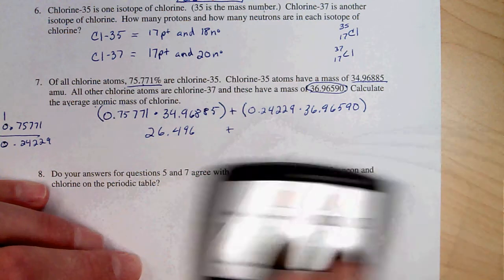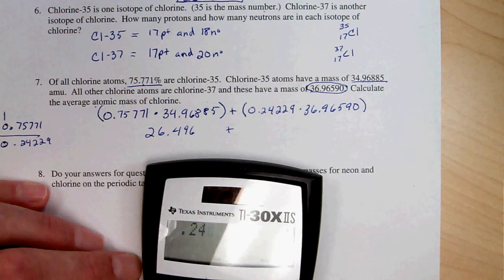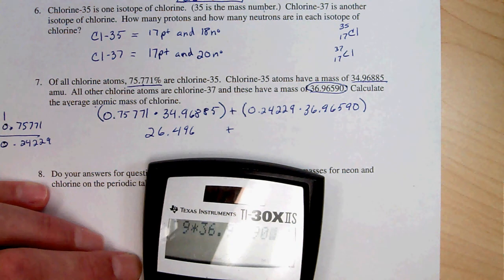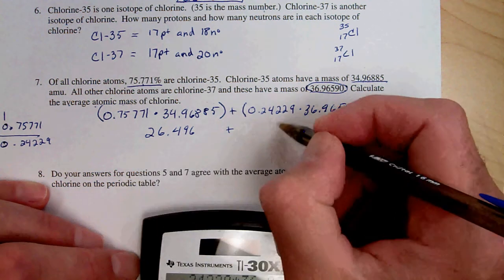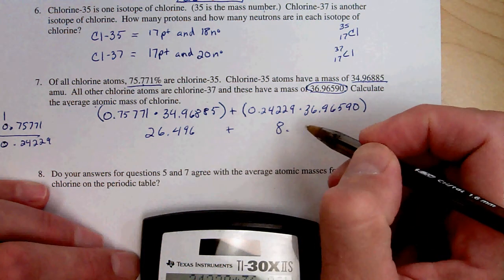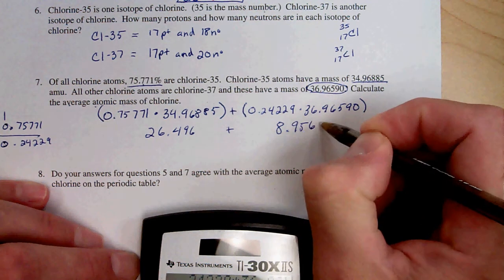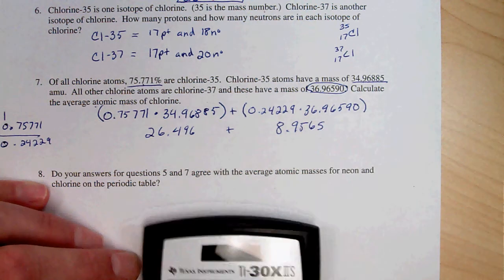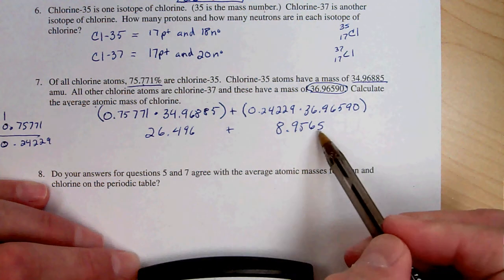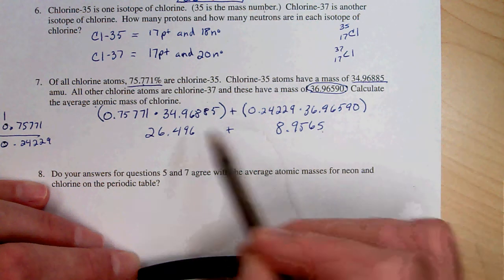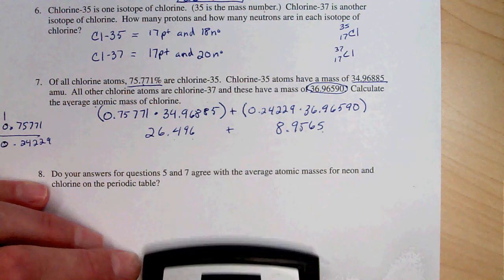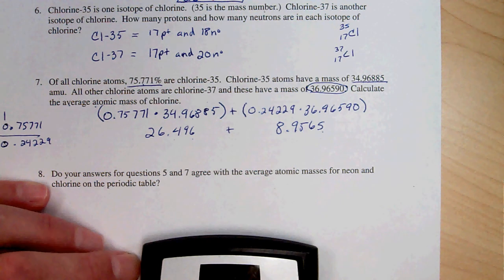And we're going to add that to 0.24229 times 36.96590, which is 8.9565. One, two, three, four, five significant figures. Now we can see this one goes out 4 places to the right of the decimal. This one only goes out 3 places to the right of the decimal. So I'm going to go ahead and stop at 3 places to the right of the decimal.